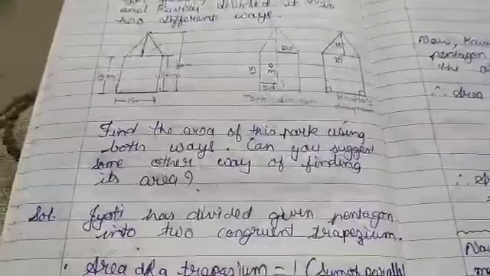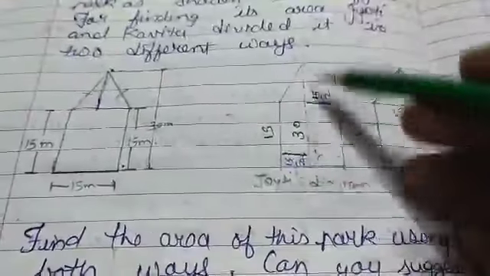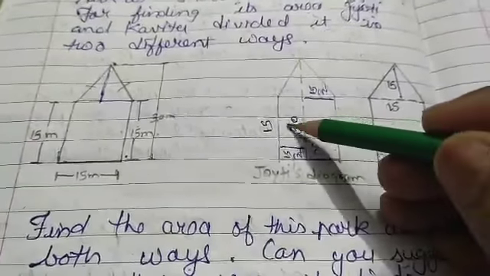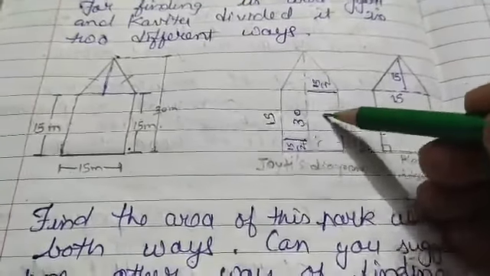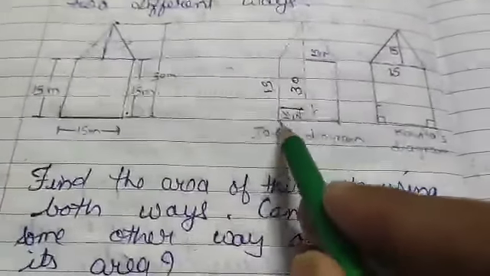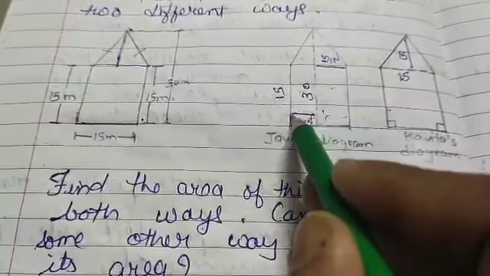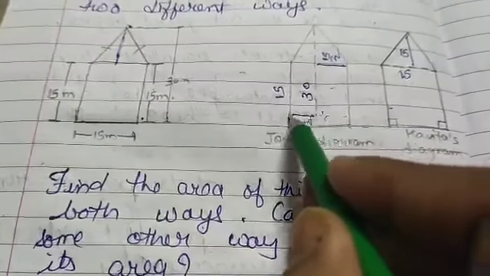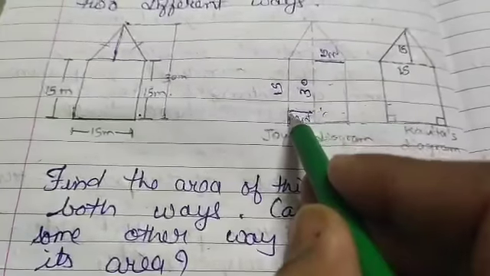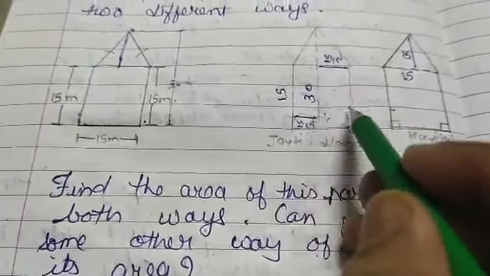Now let us start. Jyoti has divided the pentagon into two congruent parts, which means she has split the pentagon from the middle. So one kind of trapezium we observe. See, two trapezium. While splitting, here the length is 15 meter, so the distance between two parallel sides will be half of 15, that is 7.5, or you can write 15 by 2.